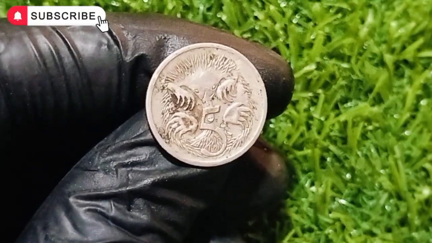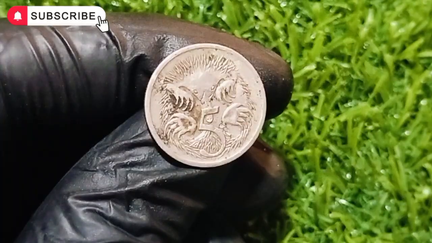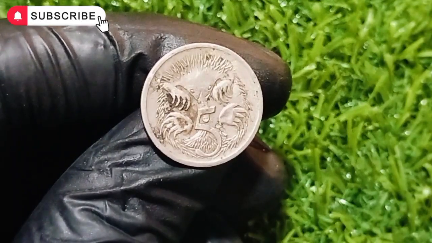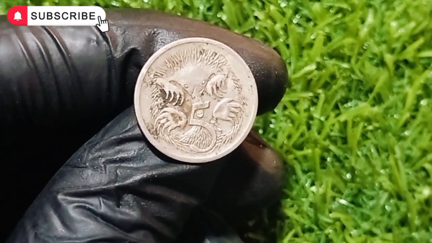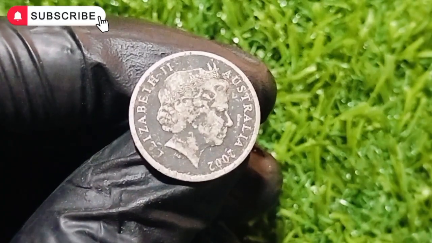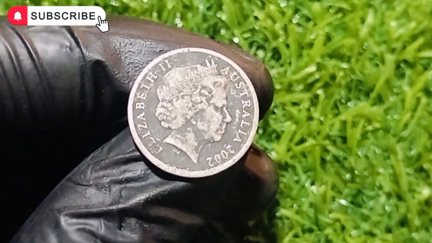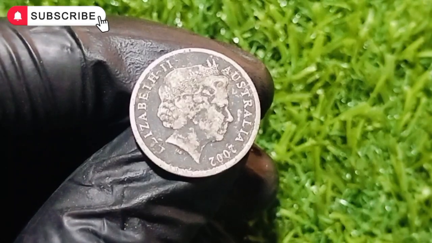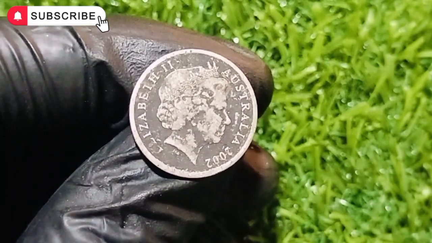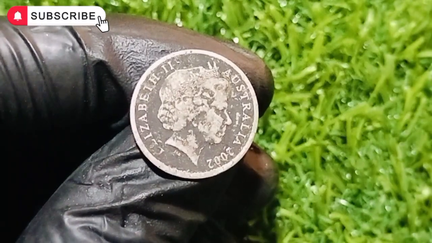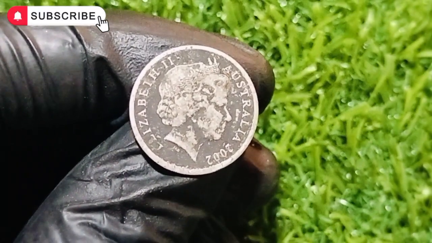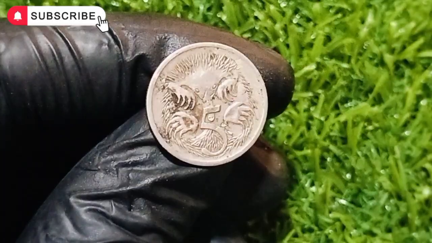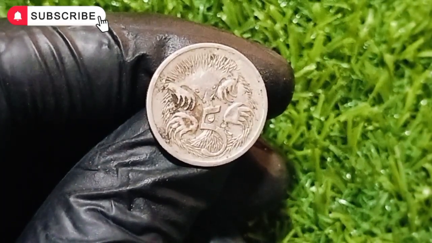This reverse design was created by Stuart Devlin, who was the official goldsmith and jeweler to Queen Elizabeth II. Devlin's design is highly detailed, showing the echidna curled around with its long snout prominently featured, symbolizing Australia's remarkable and diverse wildlife. Below the echidna, the denomination, 5, is engraved, representing the coin's face value of 5 cents. This design has remained unchanged since 1966, making it one of the longest-running and most recognizable coin designs in Australian currency history.